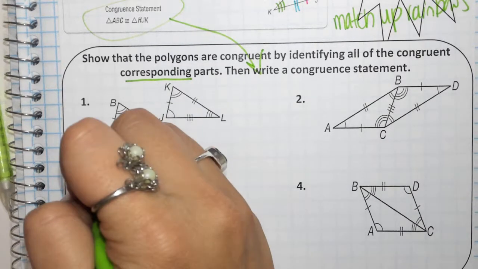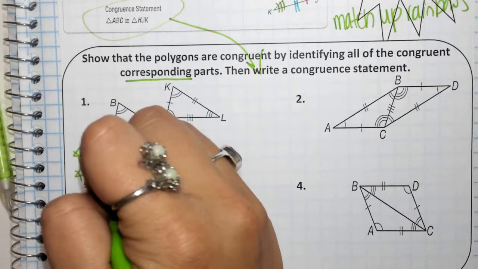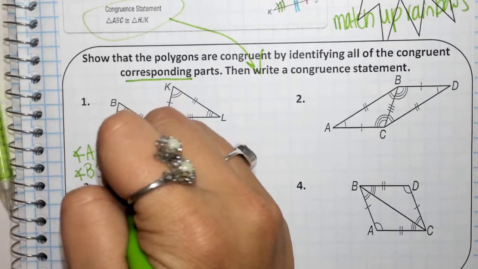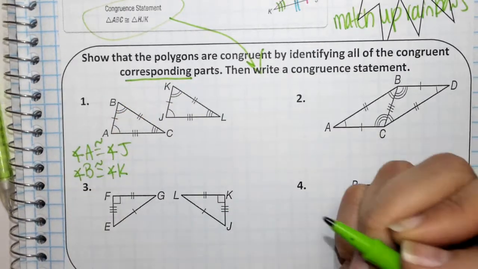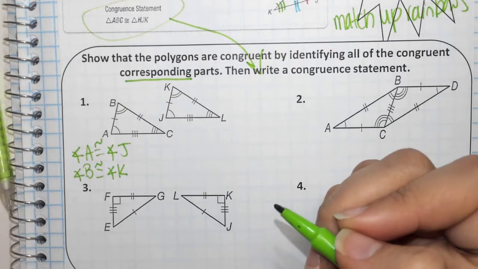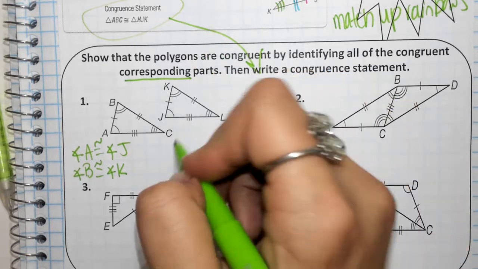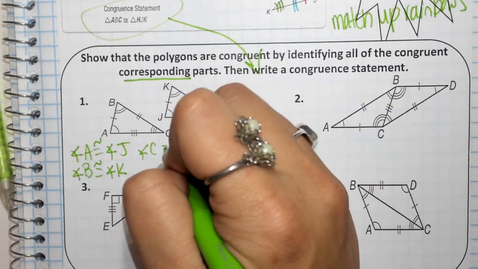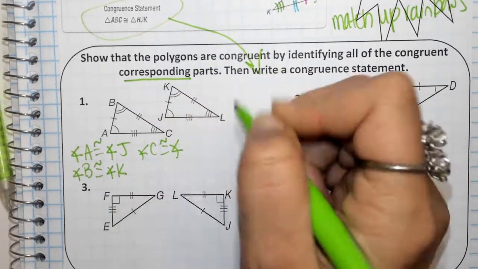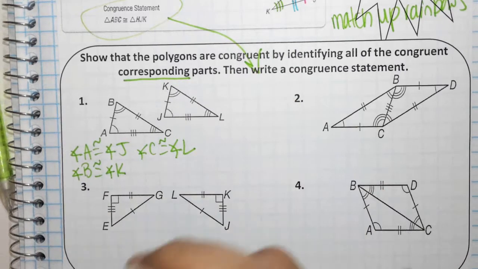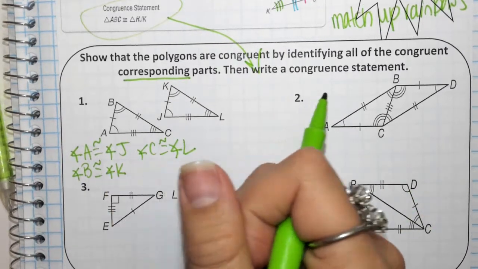Alright, angle B has two rainbows. What is it congruent to? Angle K. Take a point. Angle C is congruent to what angle? Angle L. Good. Take a point.